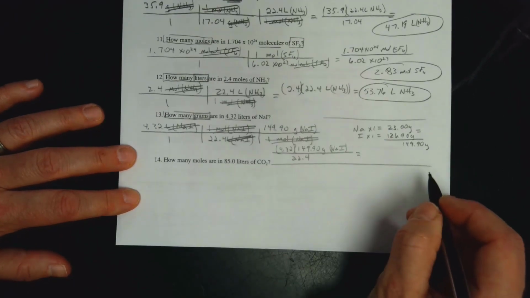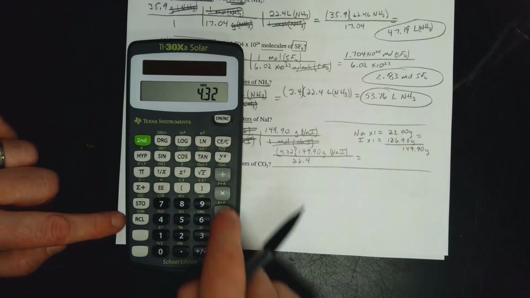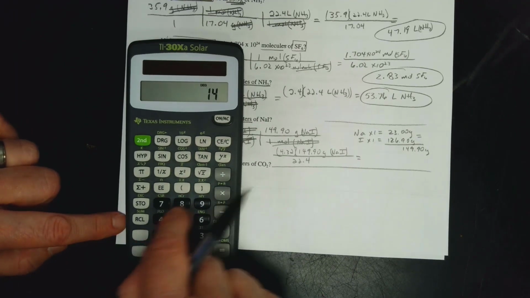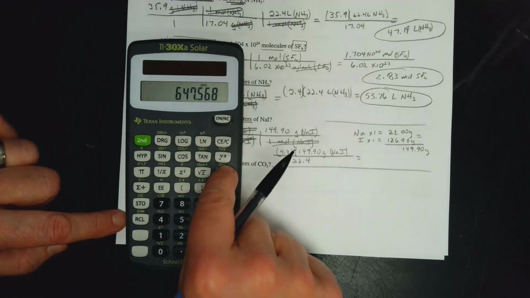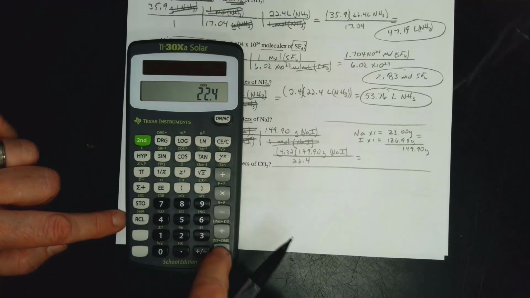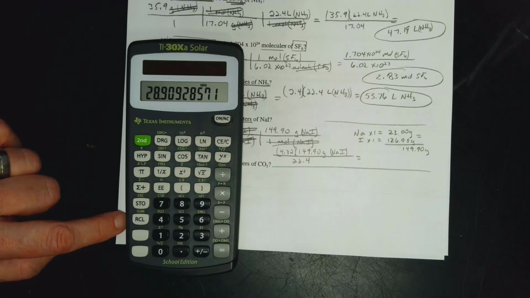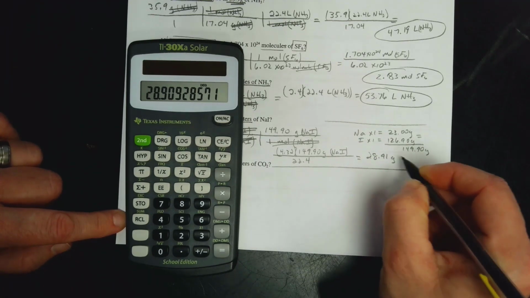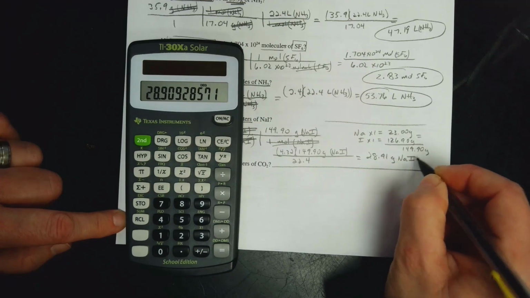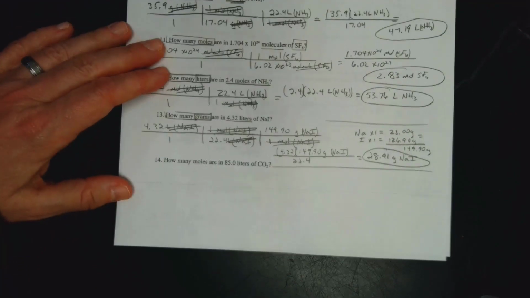And once I do that, I can do my math. 4.32 times 149.90 equals 647.568, divided by 22.4, which leaves us with a total of 28.91 grams of NaI, sodium iodide, and that is my final answer for number 13.